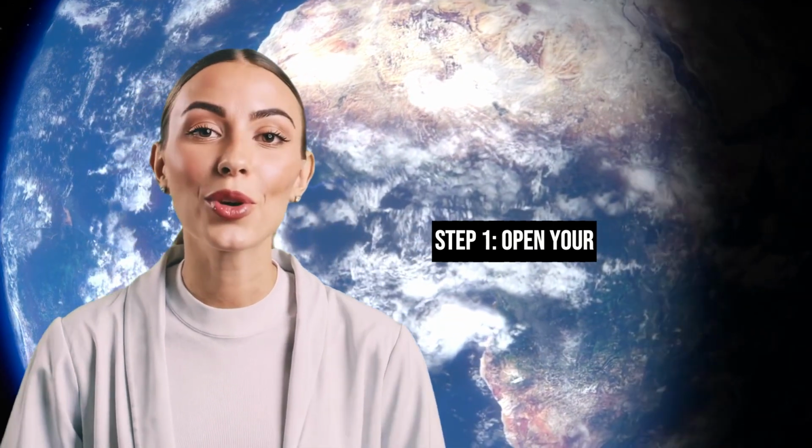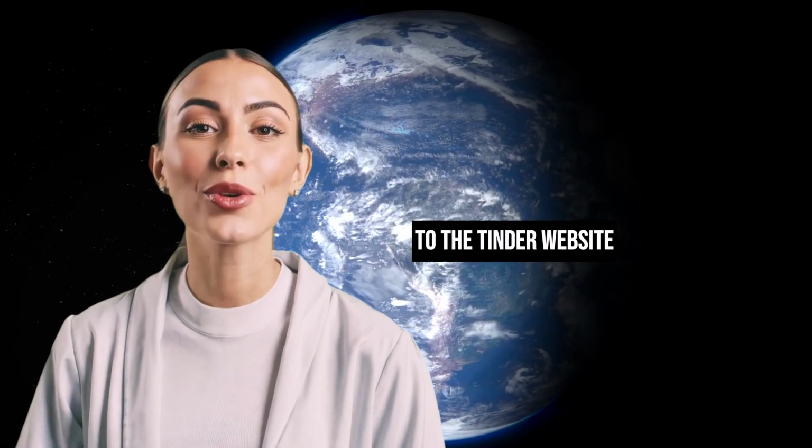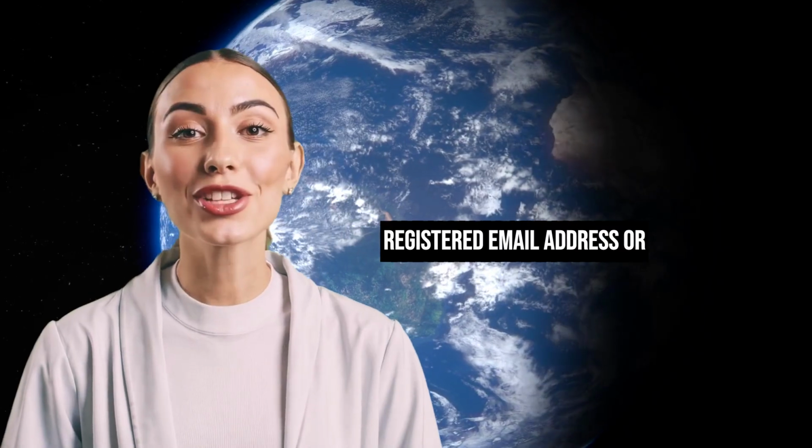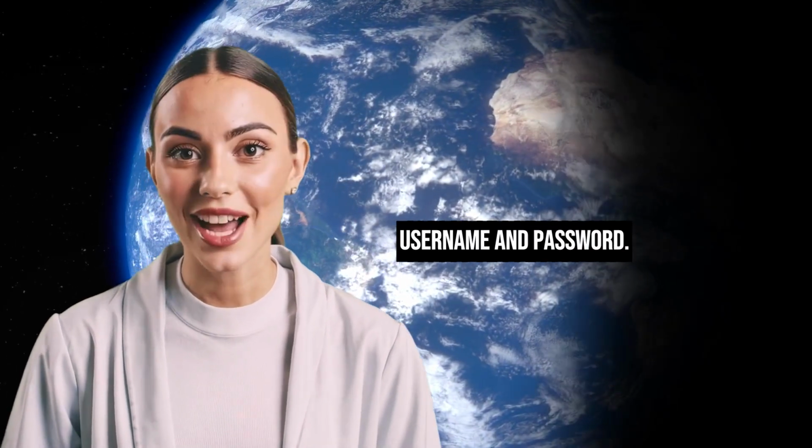Step 1. Open your web browser and navigate to the Tinder website or launch the Tinder mobile application. Log in using your registered email address or username and password.